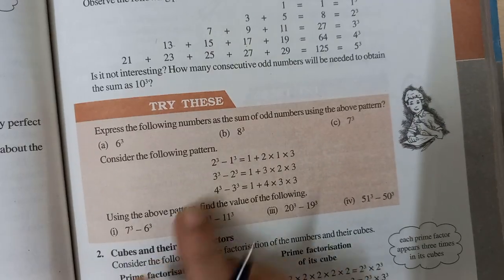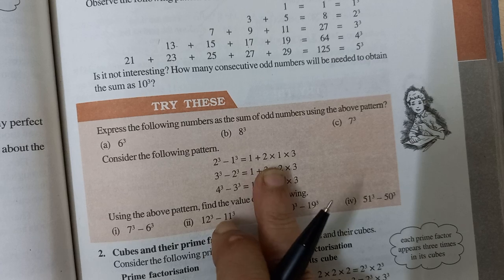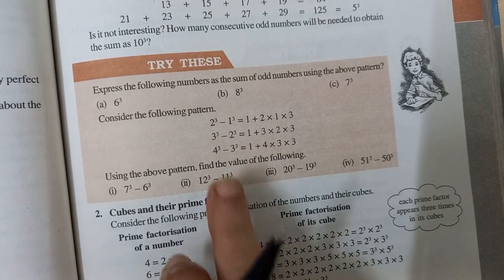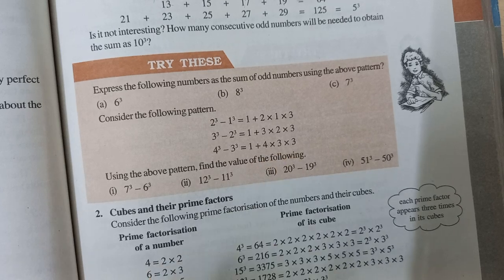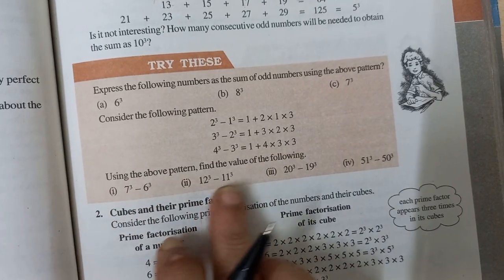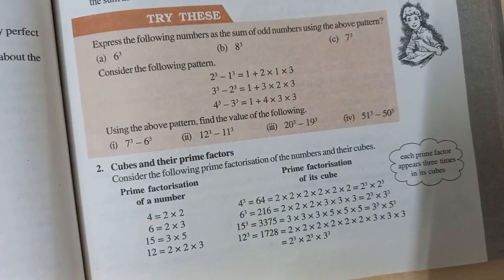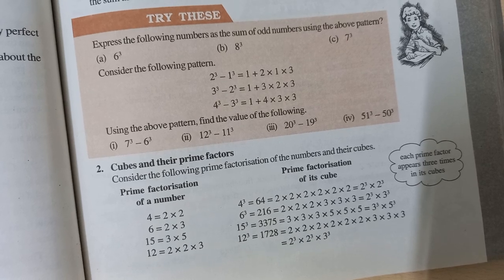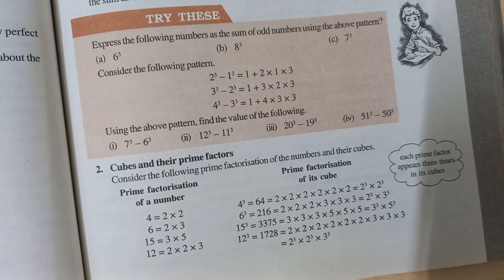Consider the pattern. 2 cube minus 1 cube is equal to 1 plus 2 into 1 into 3. 3 cube minus 2 cube is 1 plus 3 into 2 into 3. 4 cube minus 3 cube is equal to 1 plus 4 into 3 into 3. Using the above pattern, find the value of the following. Try, children. 7 cube minus 6 cube. How do you write it? Try on your own.